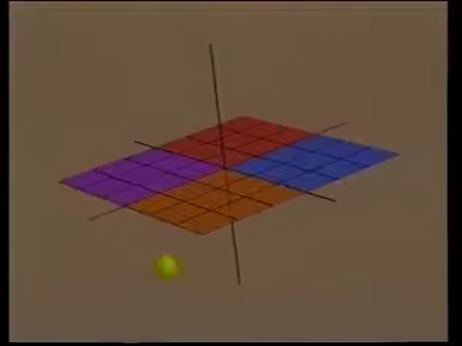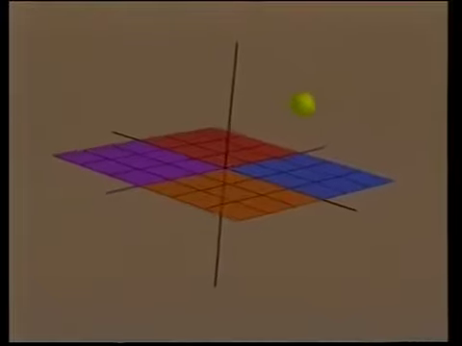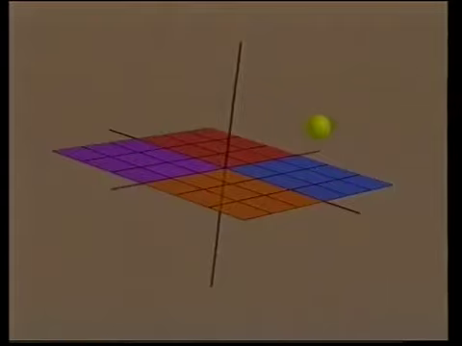Well, a central force is one that's always directed towards or away from a fixed point, which I'll make the origin for convenience. So let's have a look at this particle, which is moving under a central force. First, let's draw in the position vector of the particle. Then the force on the particle will always be along the line of that vector.